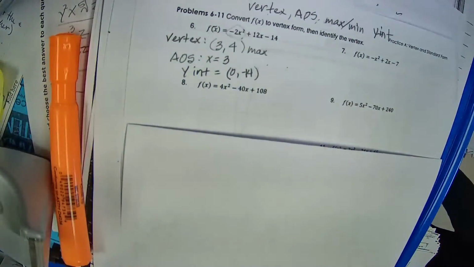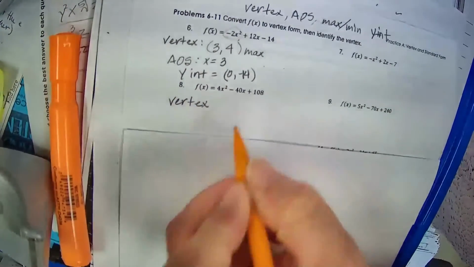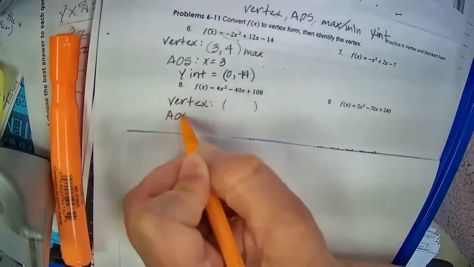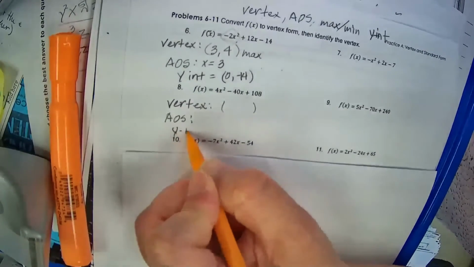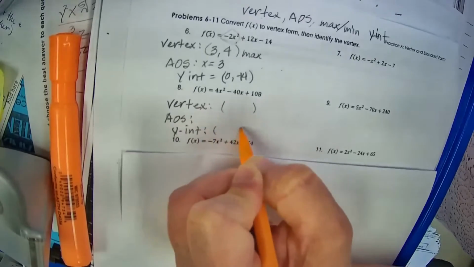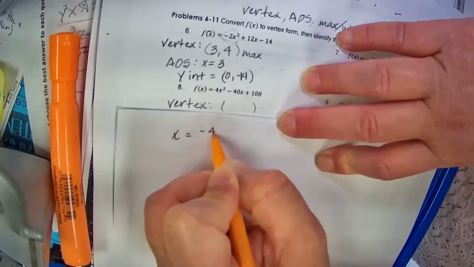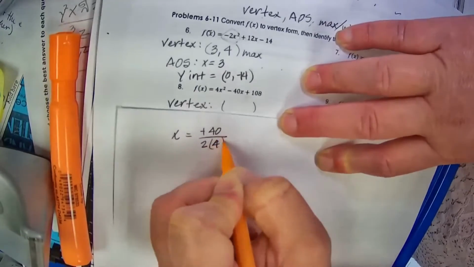Now we need the vertex, the axis of symmetry, and the y-intercept. So for the vertex, x is the opposite of b, so that's positive 40 over 2 times 4, which is 8.